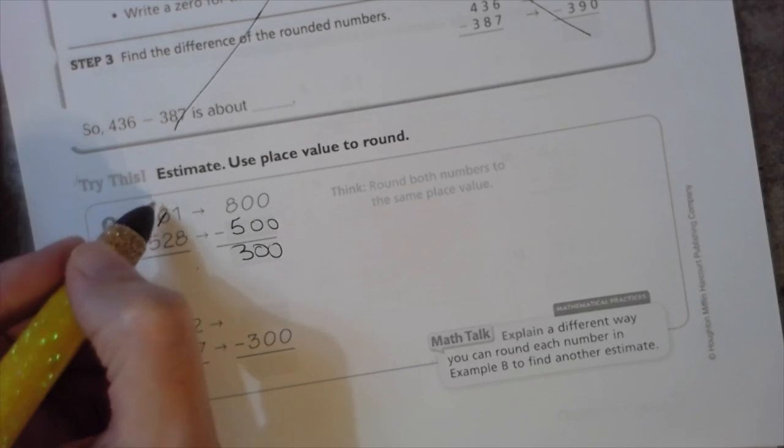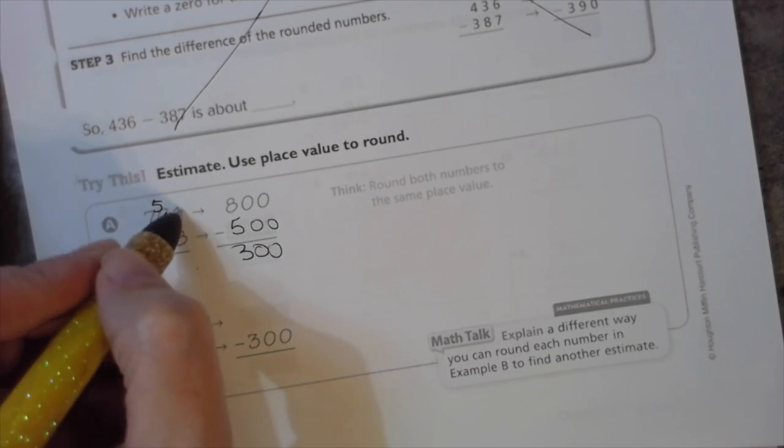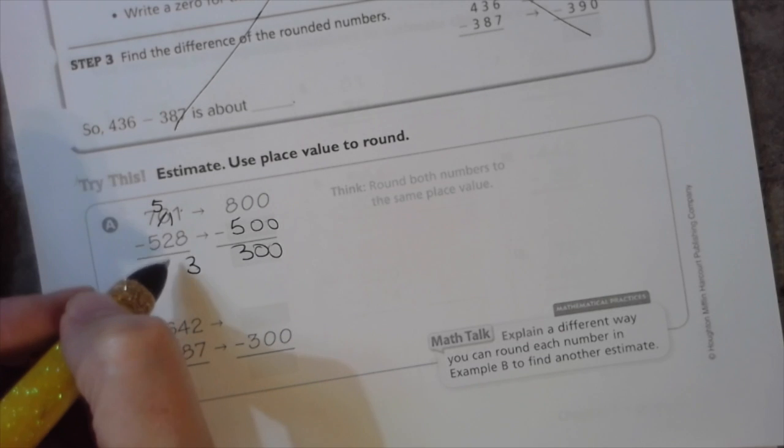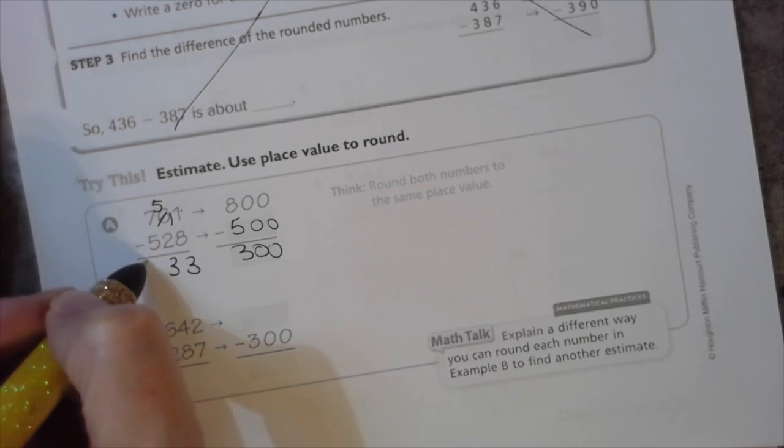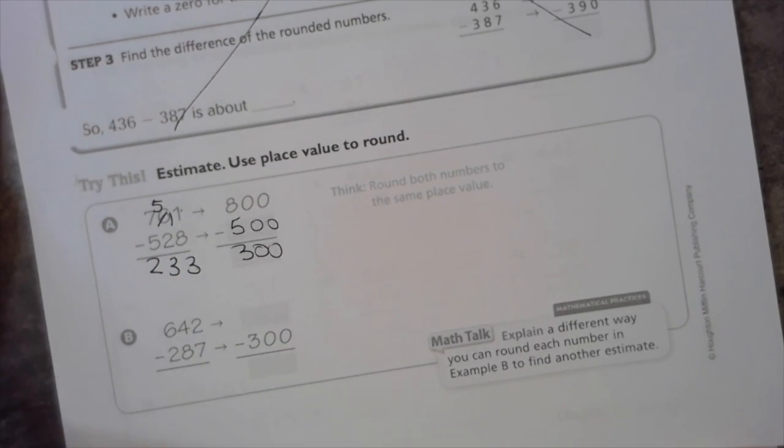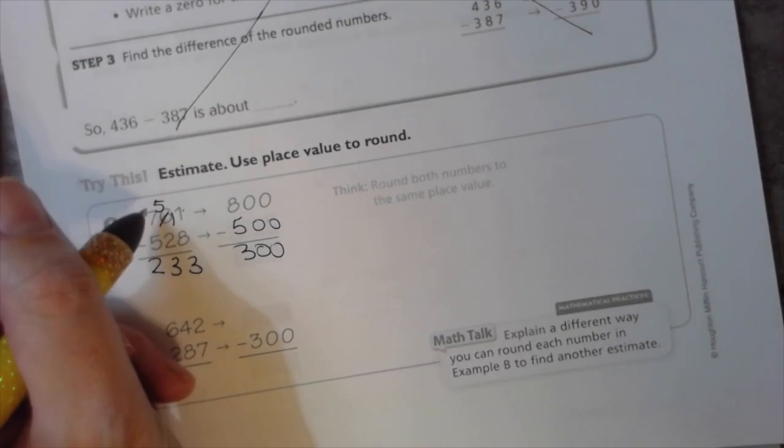More on the floor. Go next door and get 10 more. 11 minus 8 is 3. 5 minus 2 is 3. 7 minus 5 is 2. Did I do that right? 11 minus 8 is 3. Yeah. Okay. So notice they're not that close. They're really not. But that's okay.